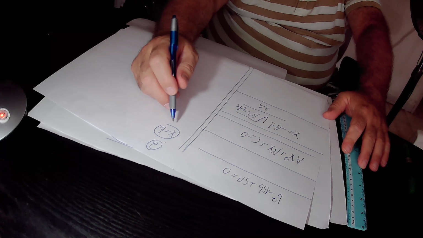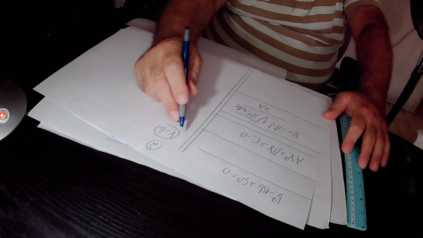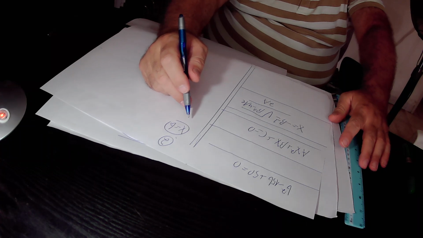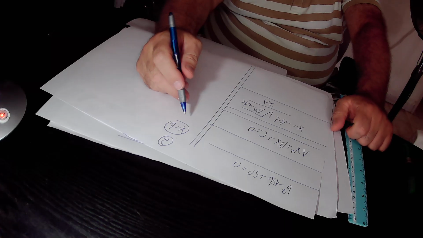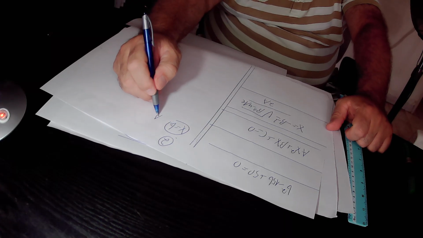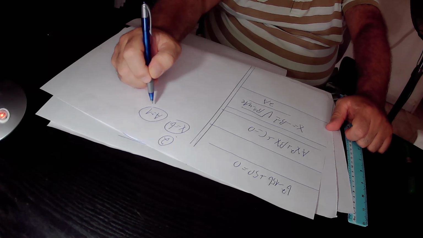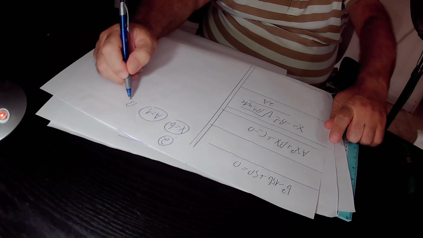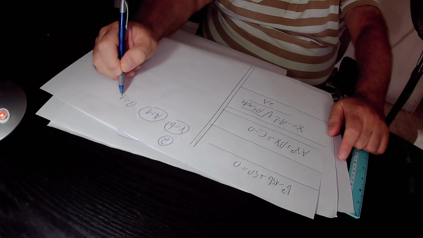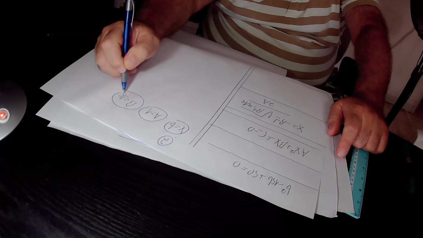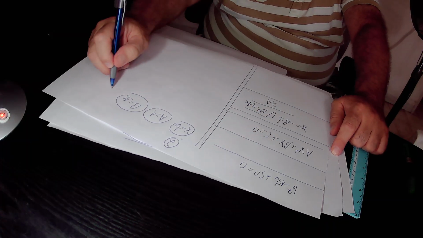So x, the variable we are looking for, is b. The coefficient a, capital A, equals 1. The coefficient b, capital B, equals minus 15. And finally, the coefficient c equals 50.